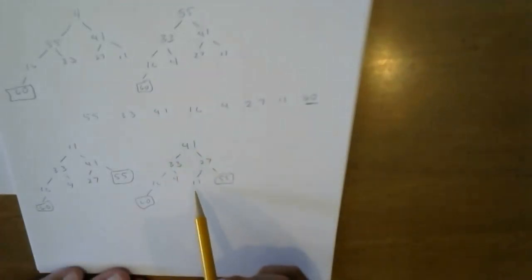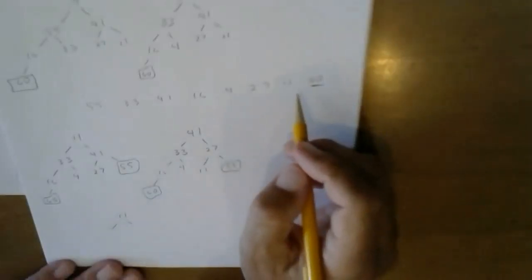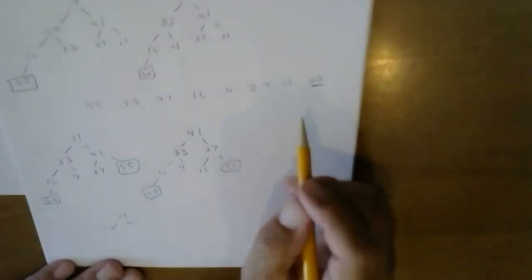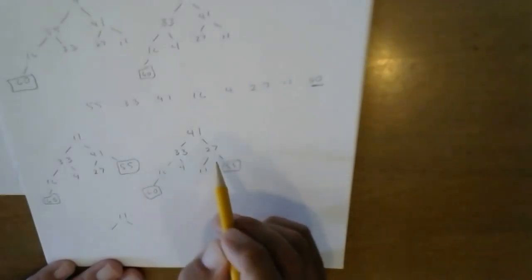11 moves up, 41 goes here, 11 percolates down. 11 goes up to the top. Do you see, though, how this is working in the array? As I keep adding to the end, to that location, I'm slowly getting my list sorted in ascending order.